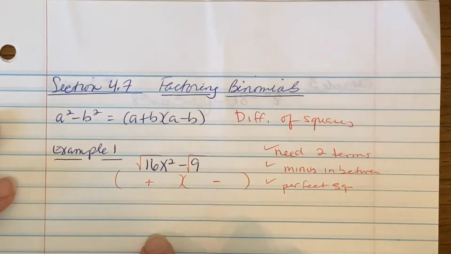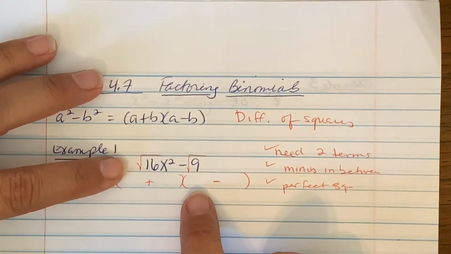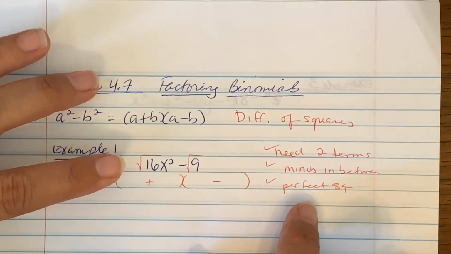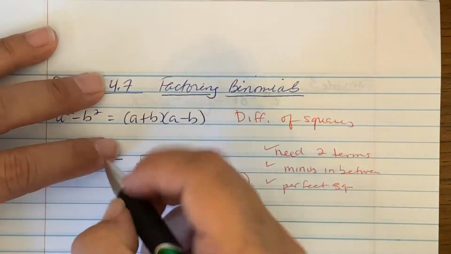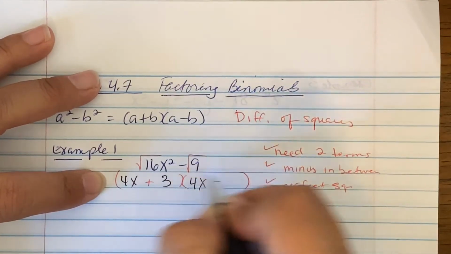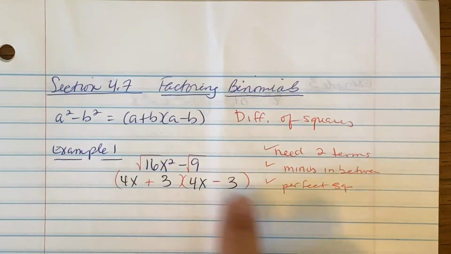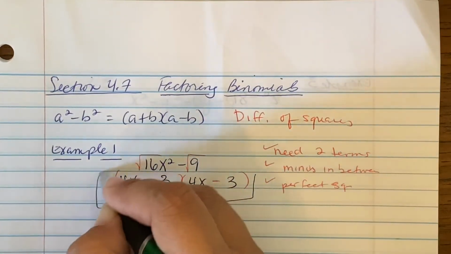So the first parenthesis is going to have a plus sign in between. The second one will have a minus sign. Notice that I put square root bars above the 16 and the 9 because we said they're perfect squares. Square root of 16 is a 4, so I'm going to write 4x, 4x. Square root of 9 is a 3, so I'm going to write a 3 and a 3. So we result in 4x plus 3 times 4x minus 3, and we are factored.